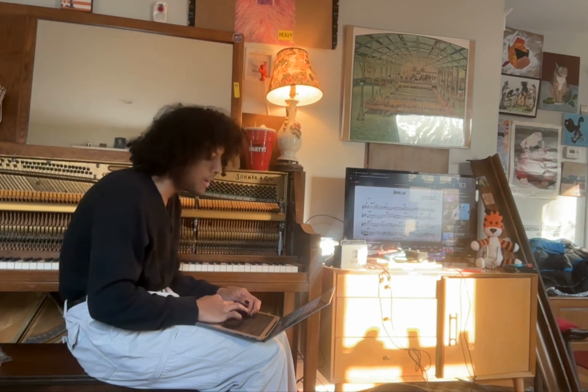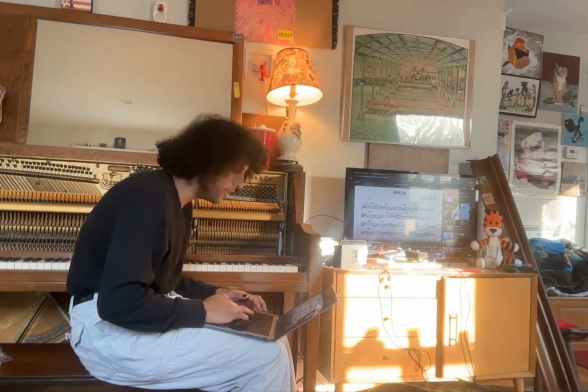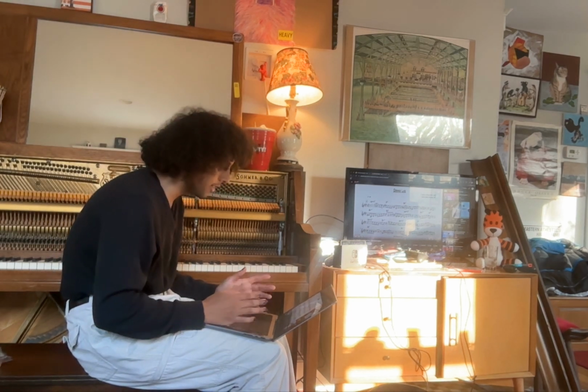So bebop is very tonal. You can see how many chords there are. I mean, they're like the same chords. It's basically just rhythm changes.